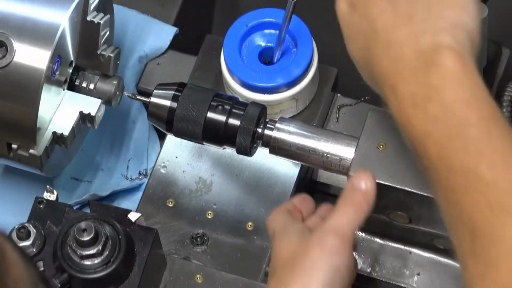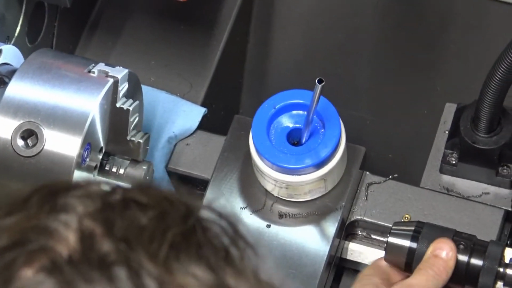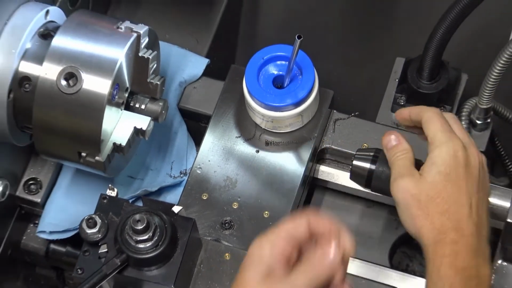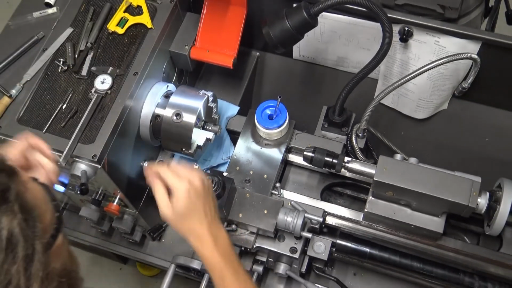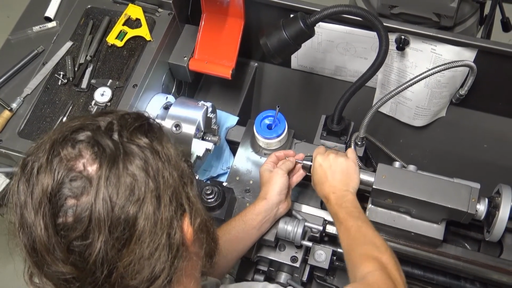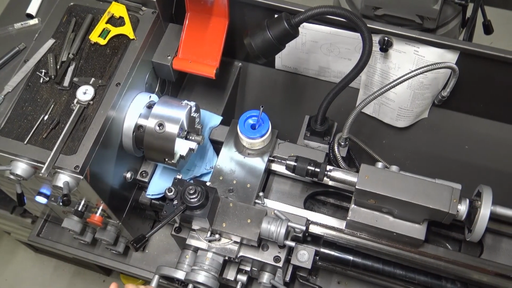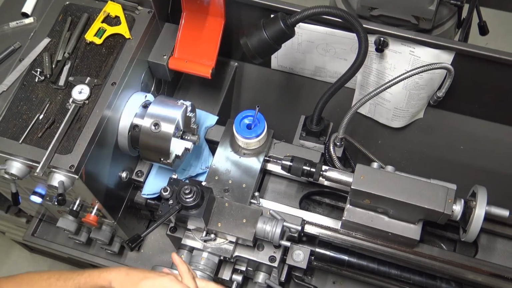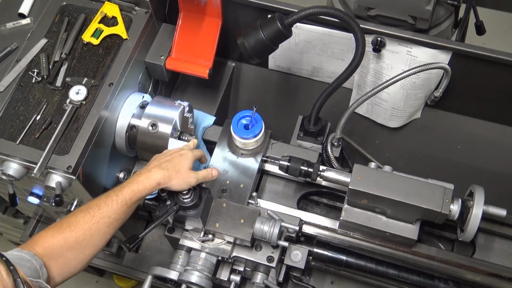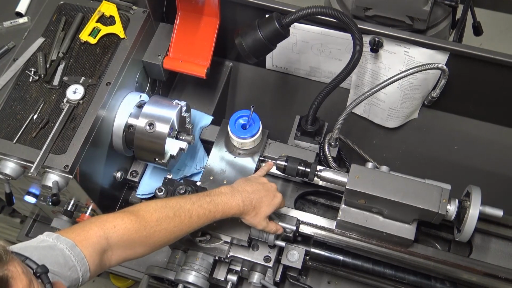And so there's the center drill. Unlock this and bring it back out of the way, because now I'm going to need to drill with the number 16 drill. Alright, so that's in there nice and tight. I have to change my speed, right? Because the maximum diameter that I'm cutting is not the 1 inch anymore. The outside diameter of this is going to be the diameter of the drill.